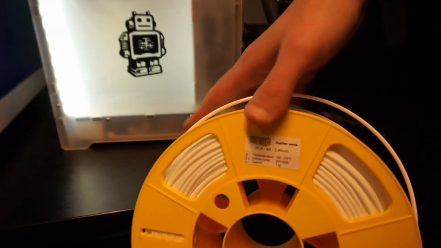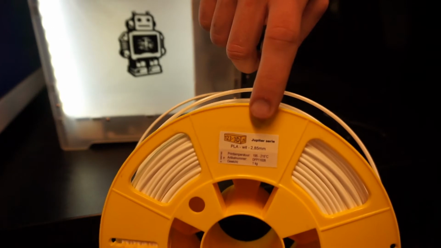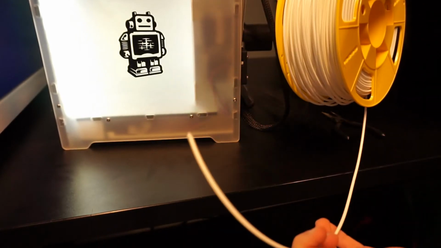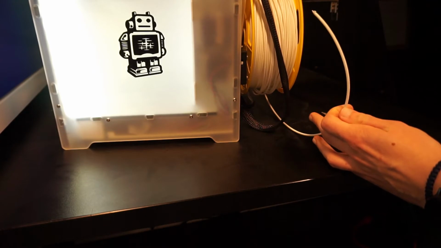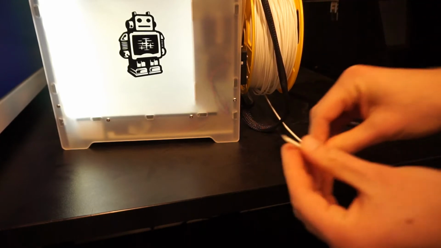The recommended material is PLA with a width of 2.85 mm. Although this printer can use other materials, it is definitely not recommended to do that. It is usually much harder to work with and it could seriously damage the printer.